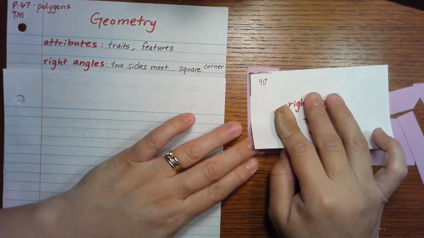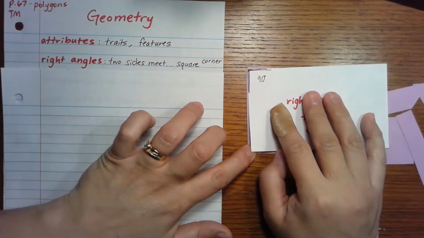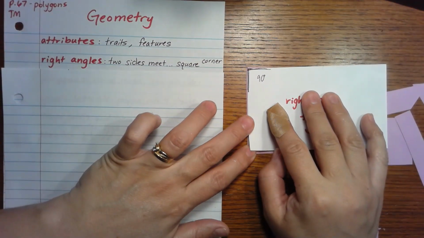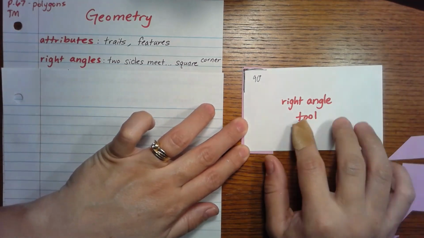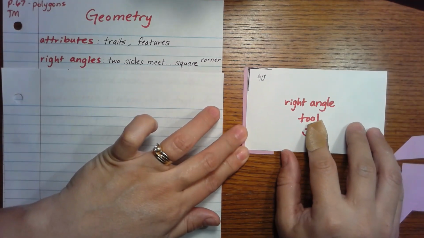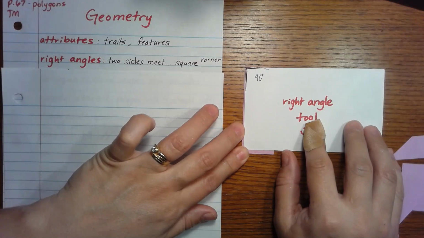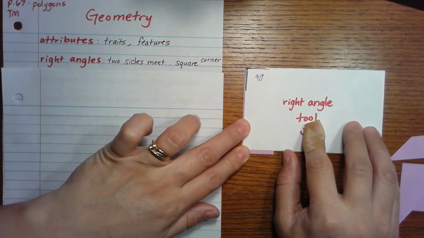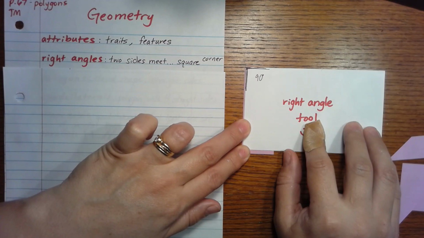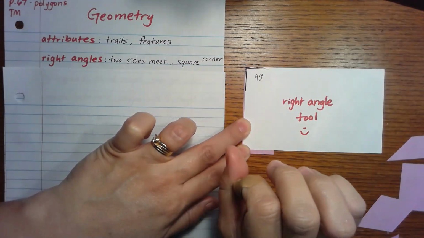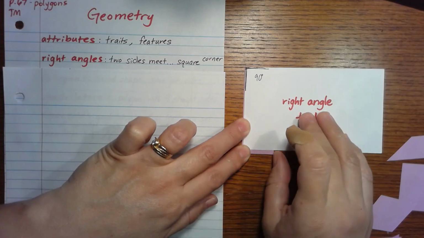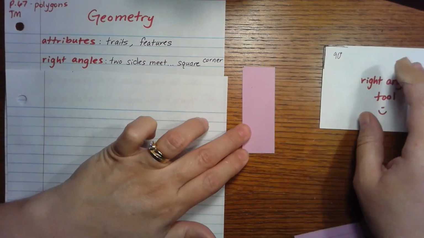Well, a right angle is where a square corner is formed, and an index card is actually a good right angle tool. So you could use your index card and hold it up to a figure or a shape, and you could see, does it make a square corner? Well, if it does, that's a right angle. It actually has a measurement called 90 degrees, but we won't be measuring angles anytime soon.